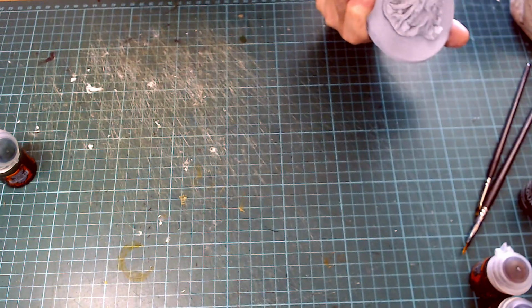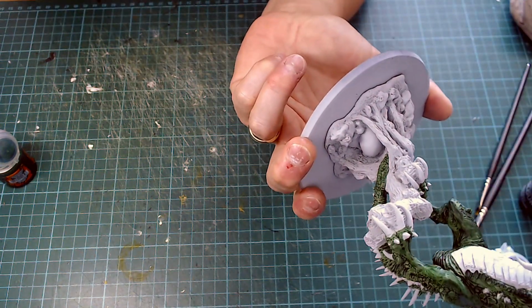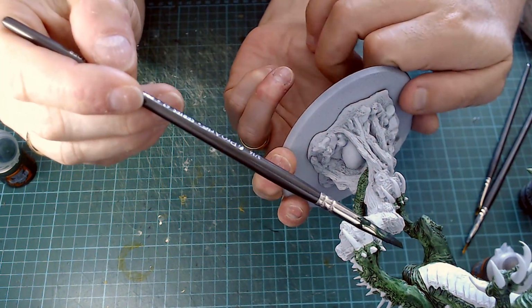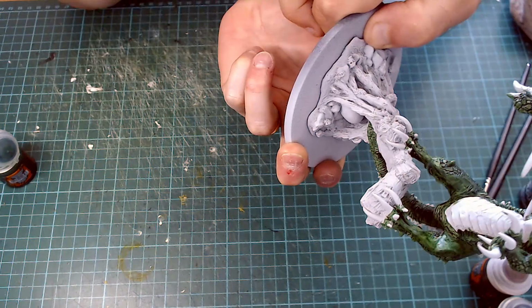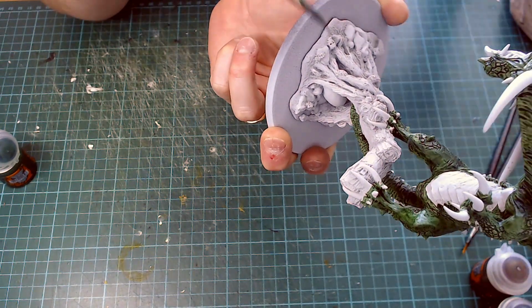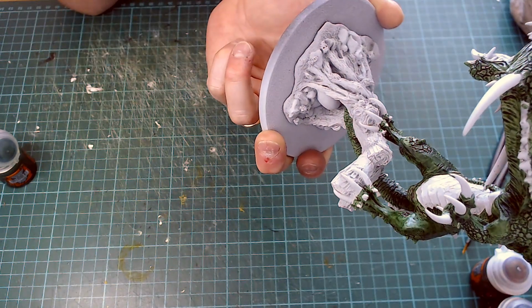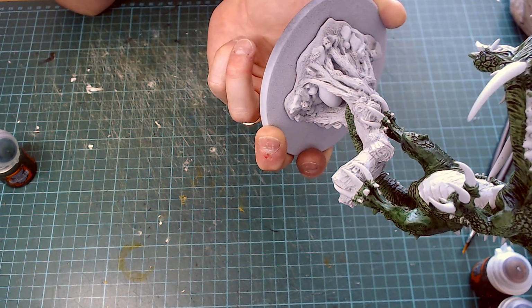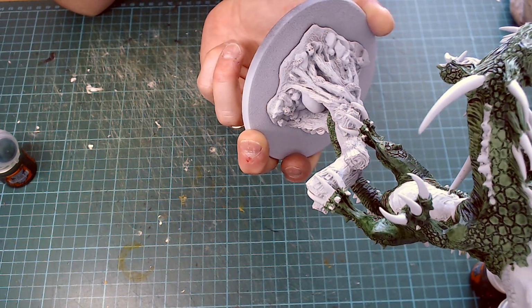It is good. I did the same on his leg. This leg was a bit light. This one. So I went over it again so it matched this one, and it just looks like I've done 15 million different layers. It looks pretty cool.